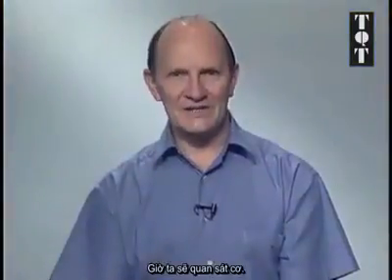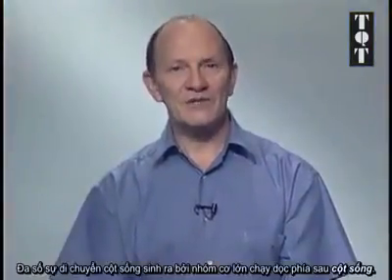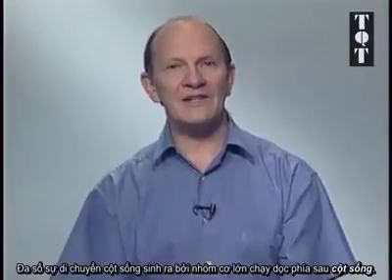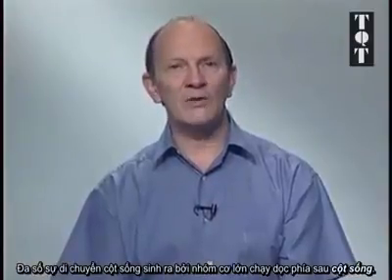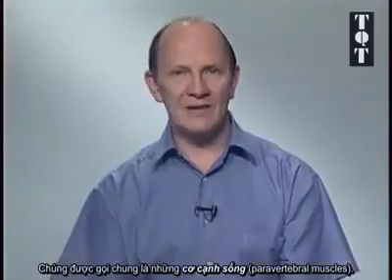Now we'll look at the muscles. Most movements of the vertebral column are produced by an extensive set of muscles that run all the way along the back of the spine. They're known collectively as the paravertebral muscles.